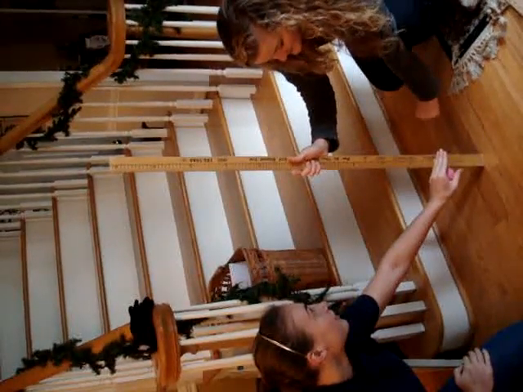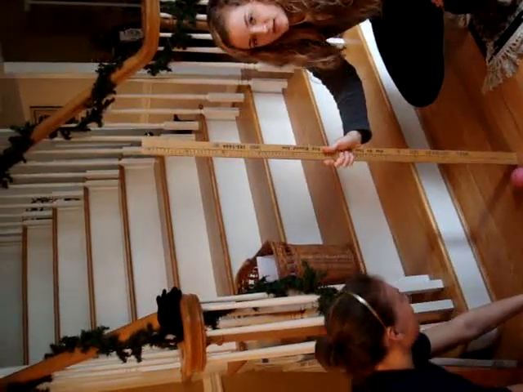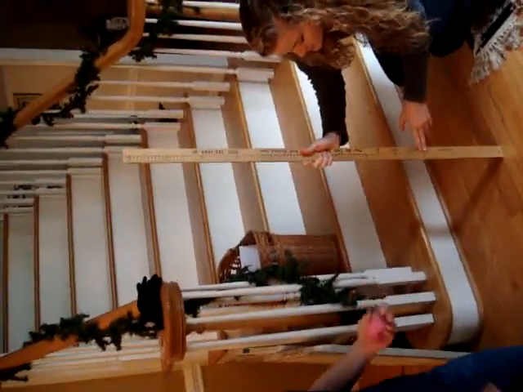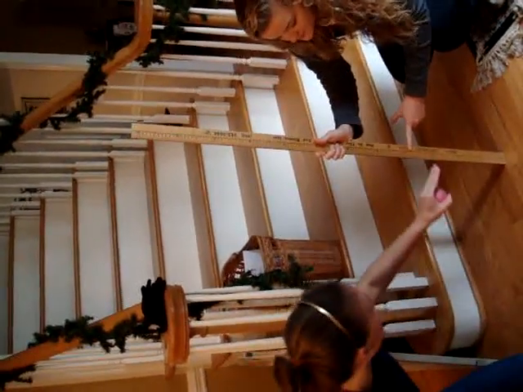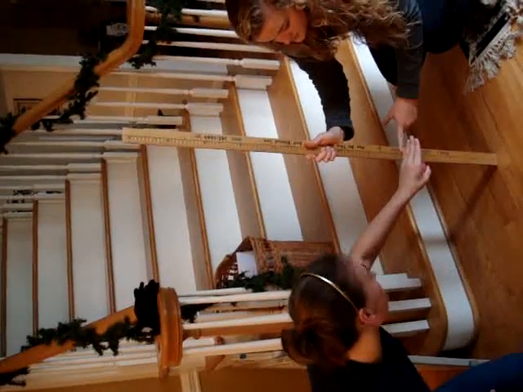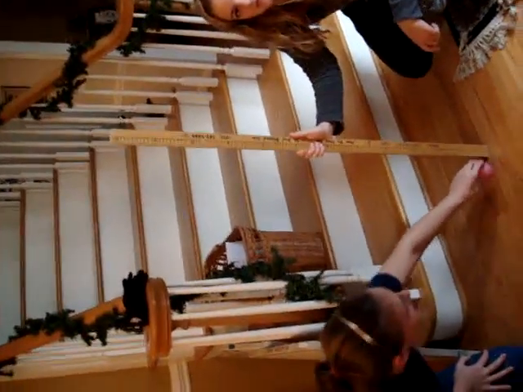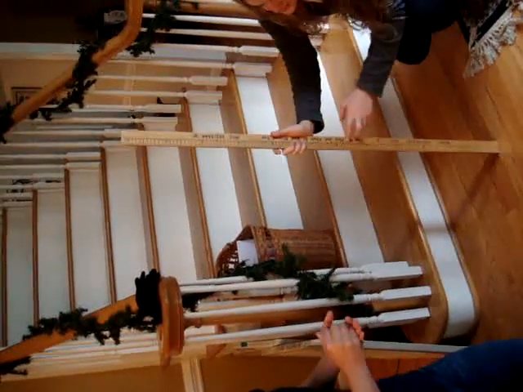Good job. There, you just witnessed potential and kinetic energy. Now we will do 38 centimeters, which is 3.8 meters. There, again, you just witnessed potential and kinetic energy. Now we will do 58 centimeters.